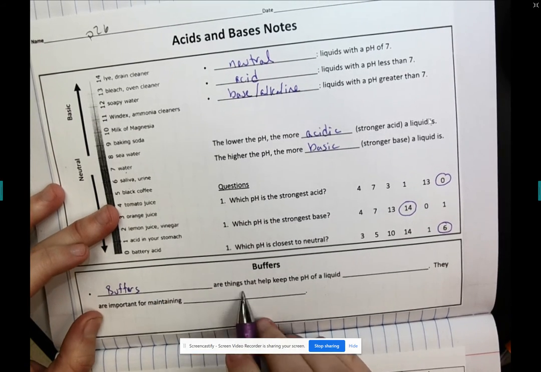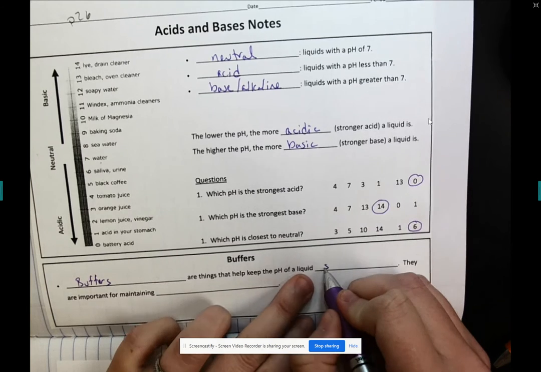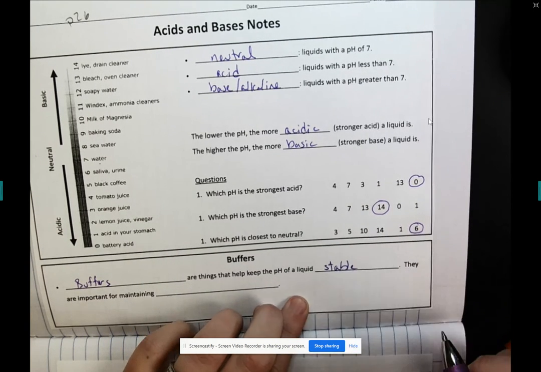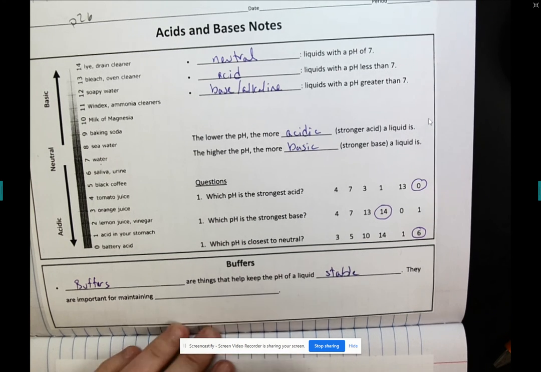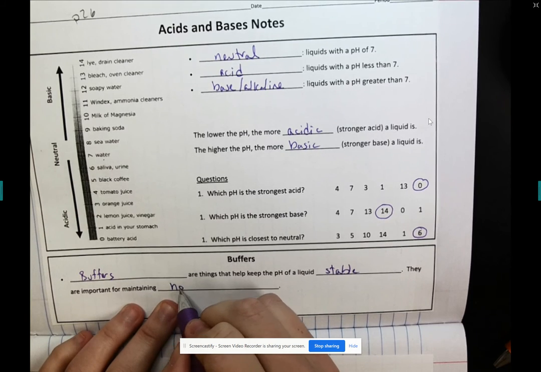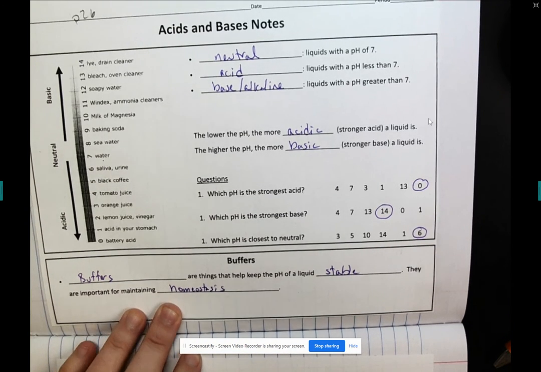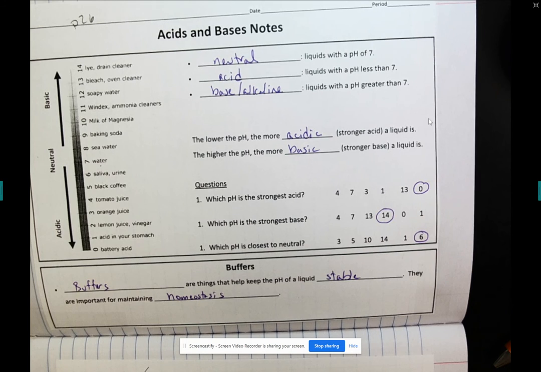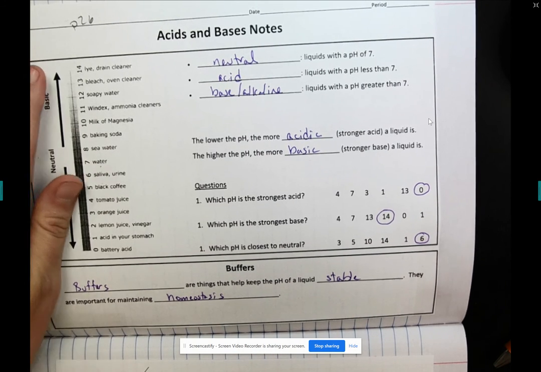Buffers are things that help keep the pH of a liquid stable. In the case of buffers in our body, they keep the pH close to neutral. So again, maintaining that homeostasis. So they are important for maintaining homeostasis.